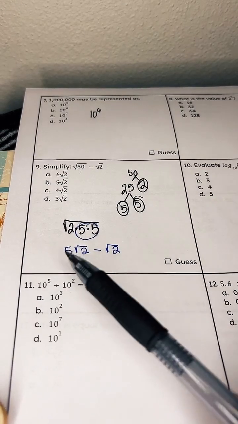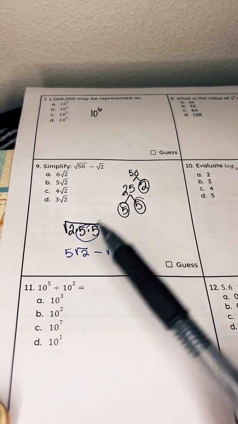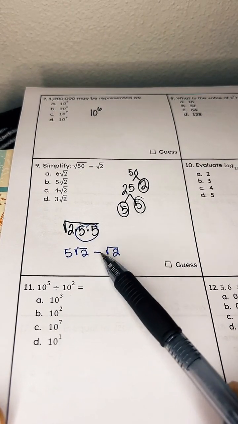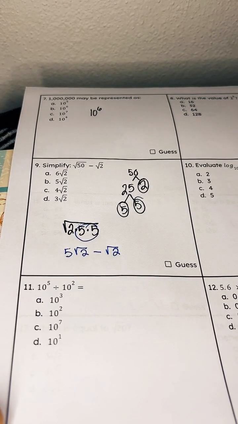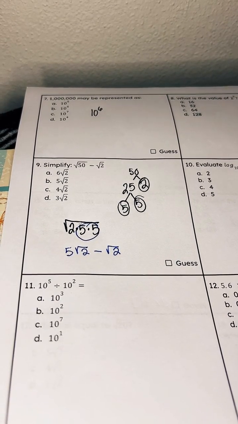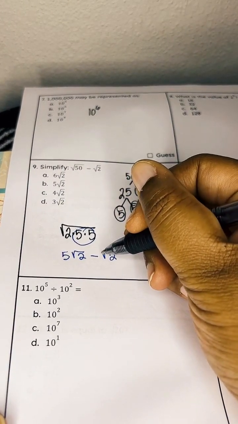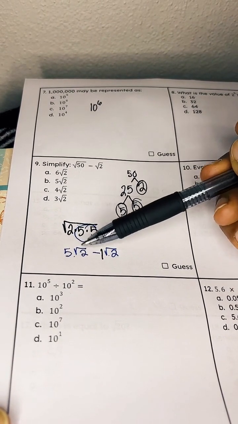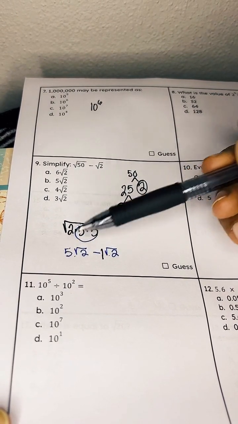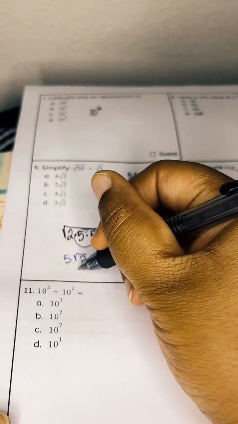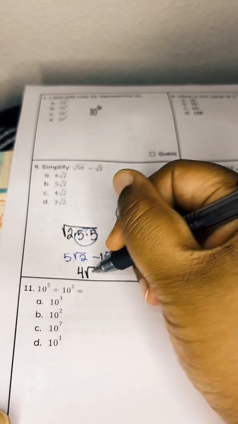Yes. Okay, now this is the tricky part. What is the number that's right here? Put it in the chat. What is the number that goes right here? One. Good, you guys. Yes, it is a 1. So remember, our square roots stay the same, but we subtract the coefficients. So 5 minus 1 gives us 4 square root 2.